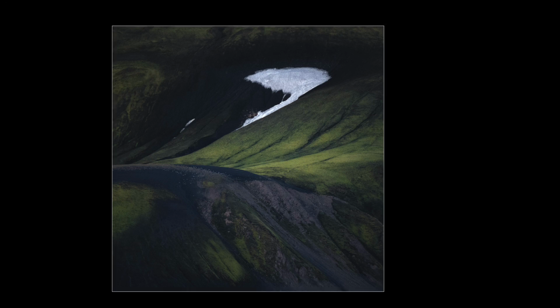So this is an image for me that is very gentle. It's very soothing. Some people might perceive it differently. They might think it's a very harsh and kind of cold landscape. But there's a lot of gentleness about it for me. And hopefully that comes across in the way it's been processed.